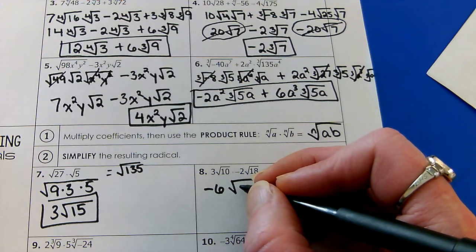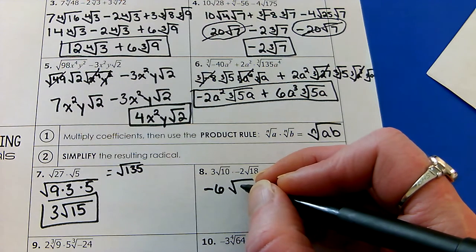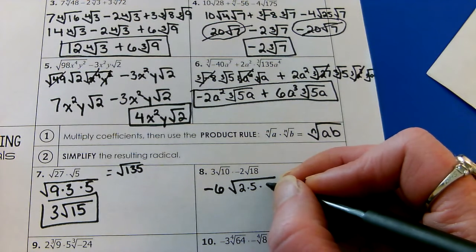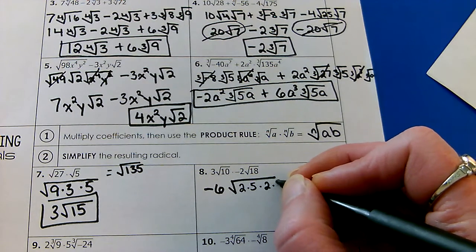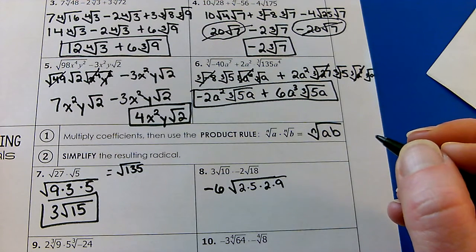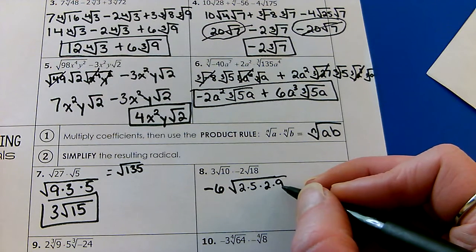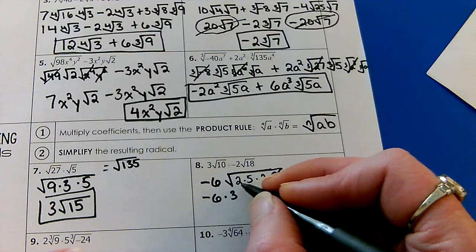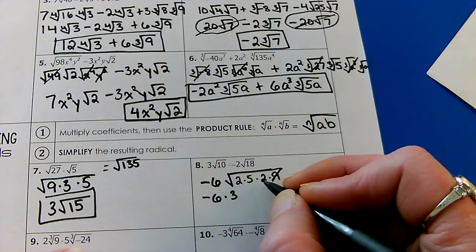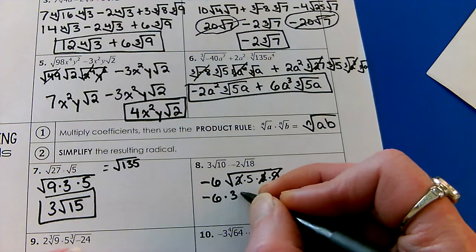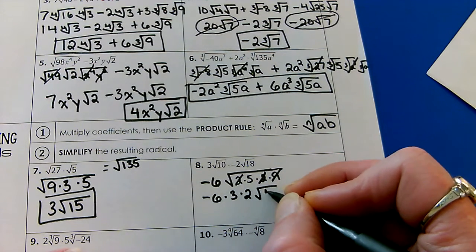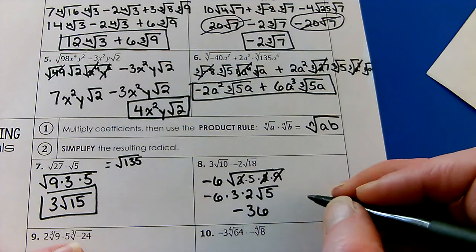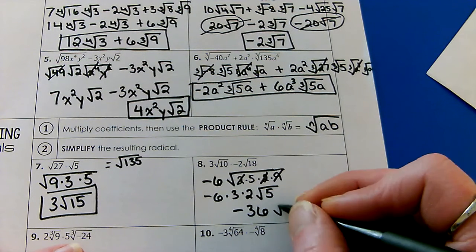So I think this might be a good idea to break some stuff down. 2 times 5 times 2 times 9. Okay, so I have a square root of 9, which is a 3. I'm going to show this one in detail. So I'm going to take out a 3. Then notice I have a pair of 2's. 2 times 2 would have been a 4, so this comes out as a 2. And the poor 5 gets left under by himself. And I get negative 36 square root of 5.